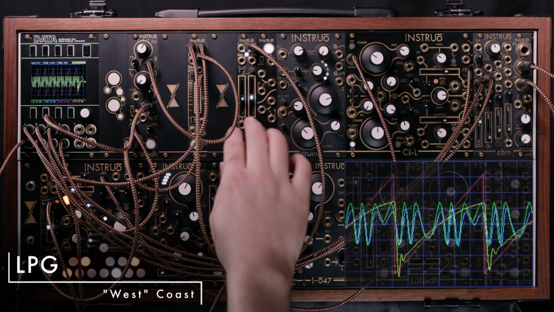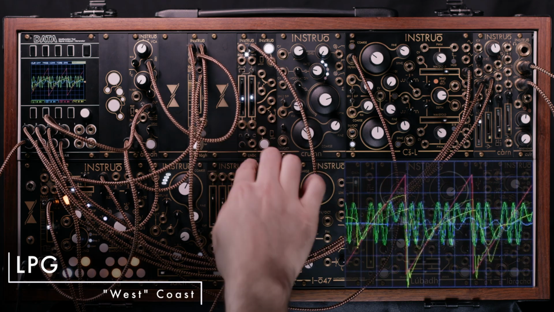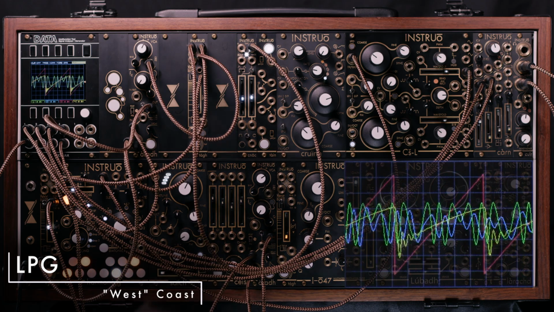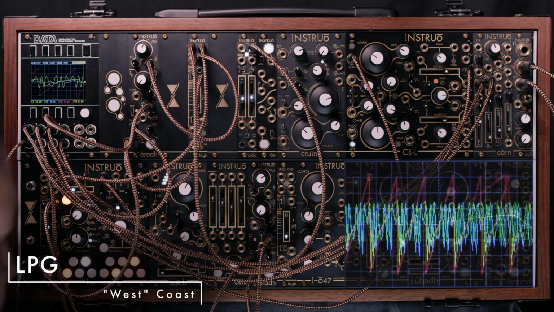There we go. So I'm now just sampling an oscillating triangle wave from this knock as my source. So I get a bit more of a musical ostinato.